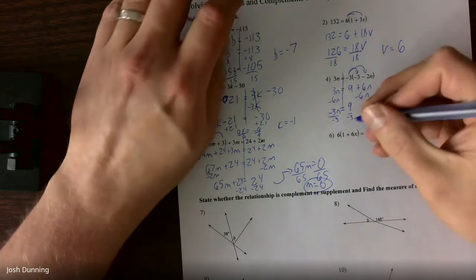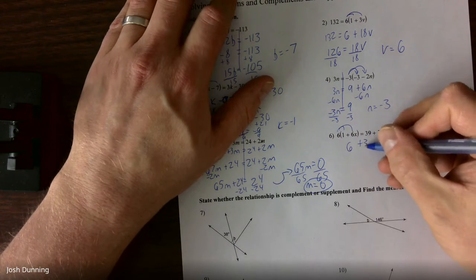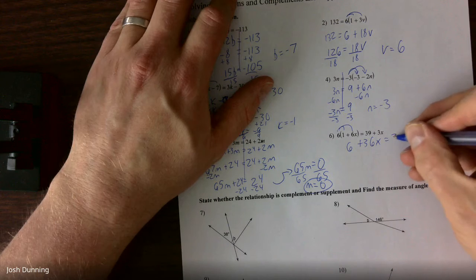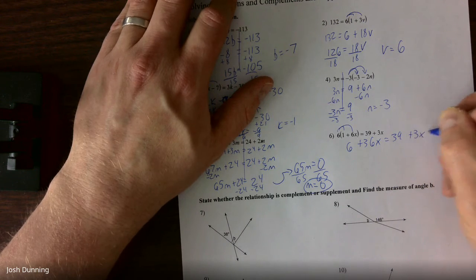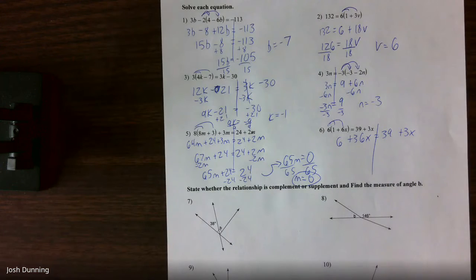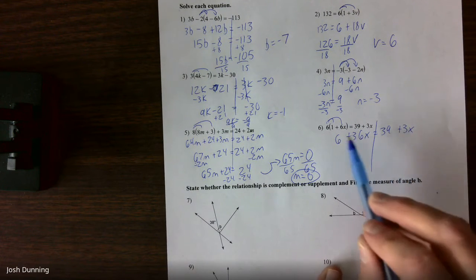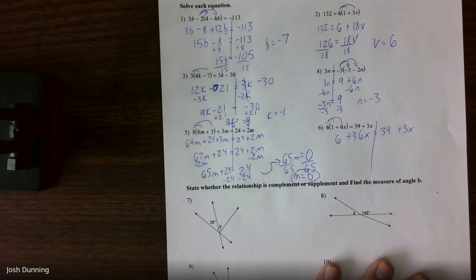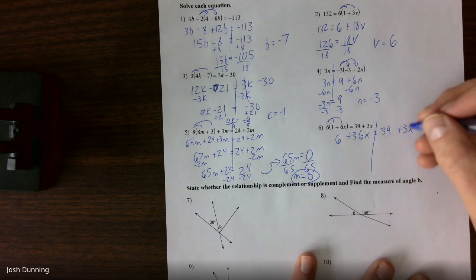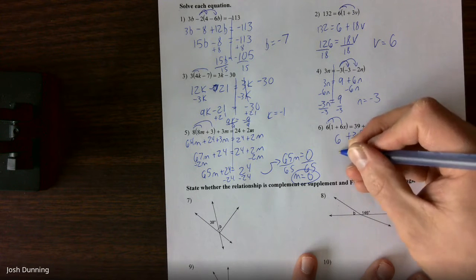Number 6. Distribute 6 times 1 is 6. Plus 36x. Variables on both sides again. And this time again, since we have numbers that don't have variables on both of the sides as well, we'll just avoid making a negative. So minus 3x, minus 3x.